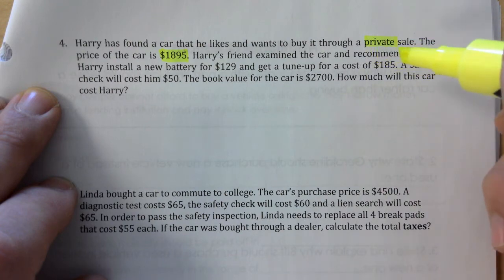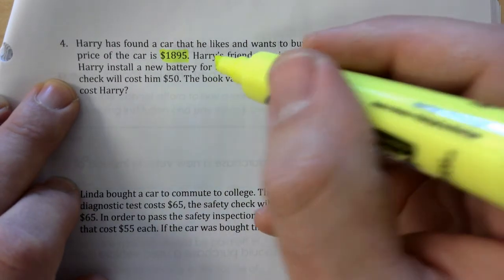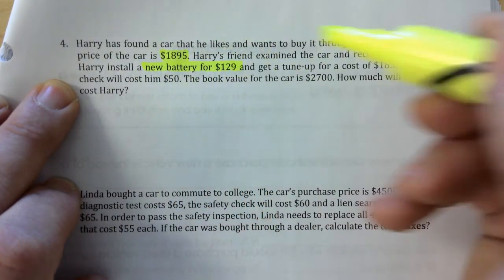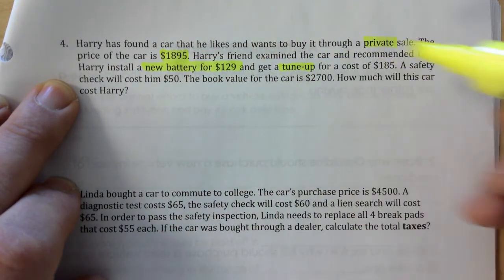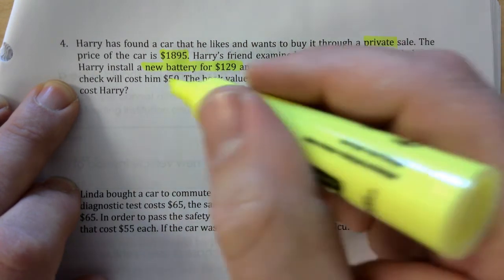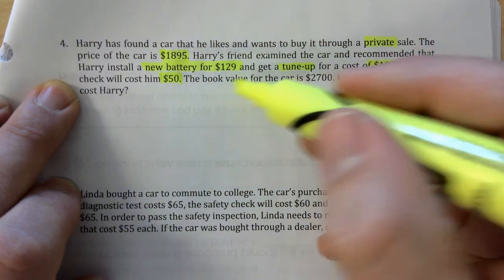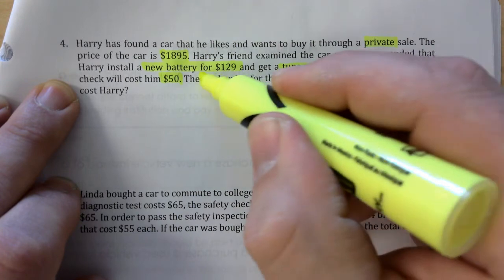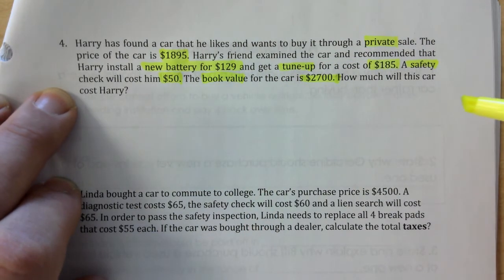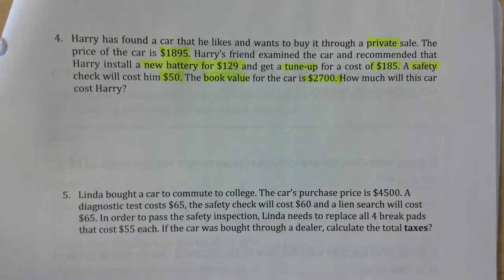Harry's friend examined the car and recommended that Harry install a new battery and get a tune-up for $185. Safety will be $50, right? There's your safety. The book value of the car is 2,700. How much will this cost Harry? And that's assuming after tax.